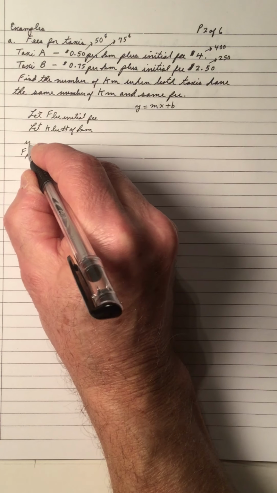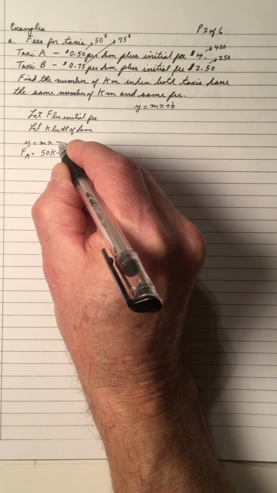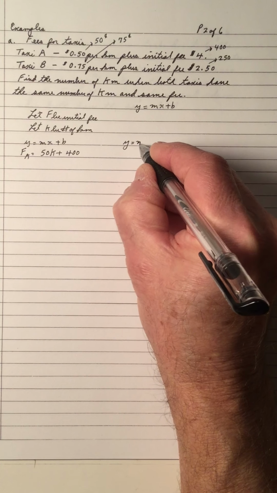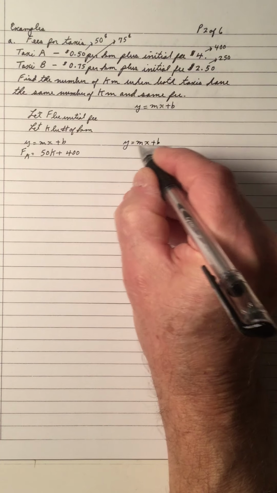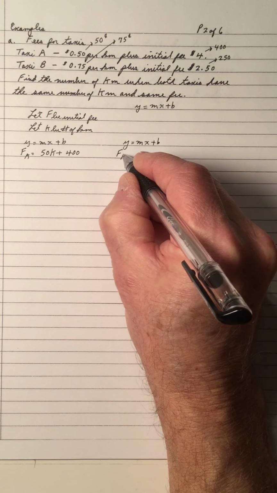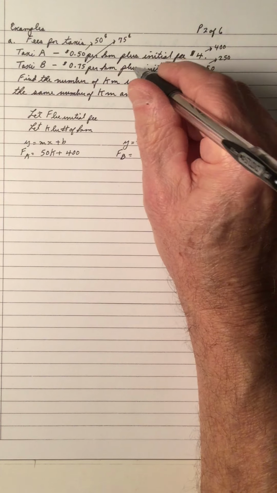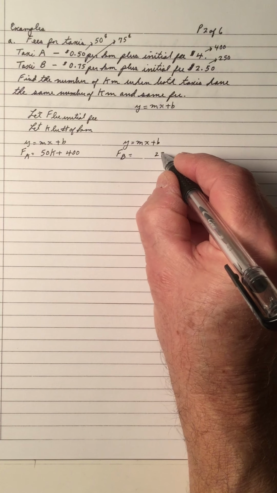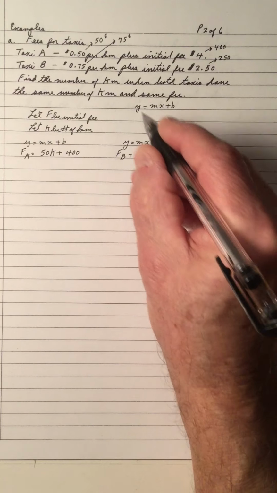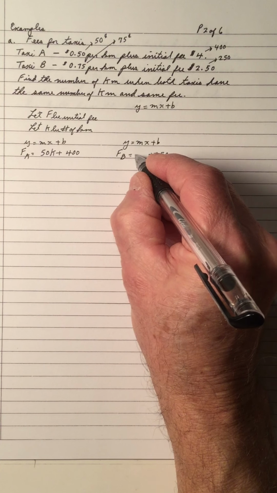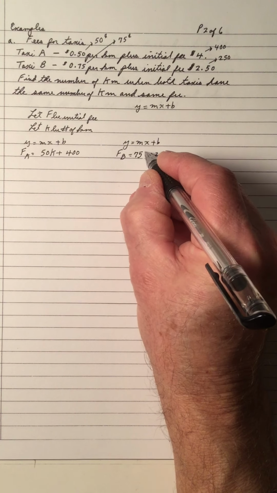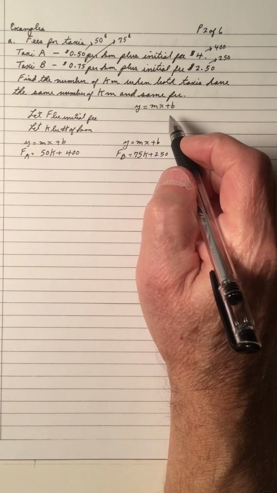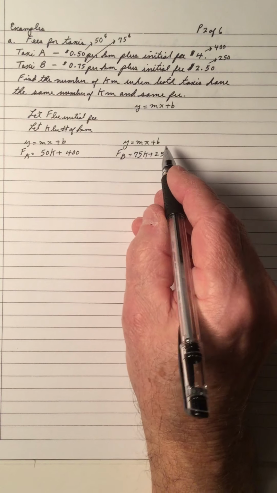That's like y equals mx plus b. And we'll do the same thing, y equals mx plus b, for the fee for taxi B. So taxi B has $2.50, which is 250 cents starting off, and you have to pay 75 cents for each kilometer that you travel. So these are the two equations.